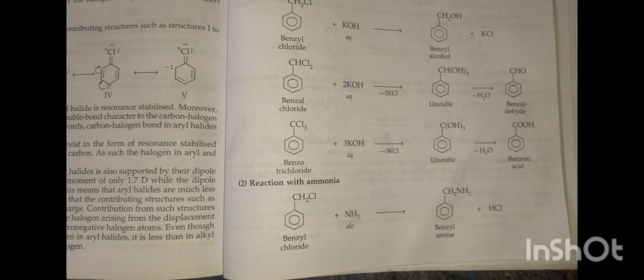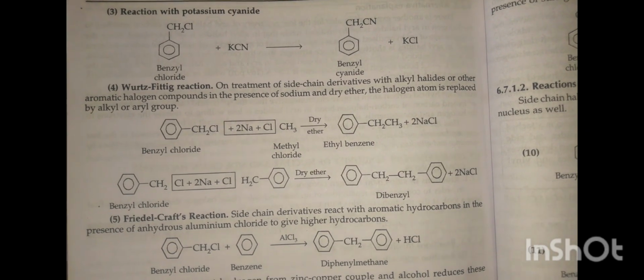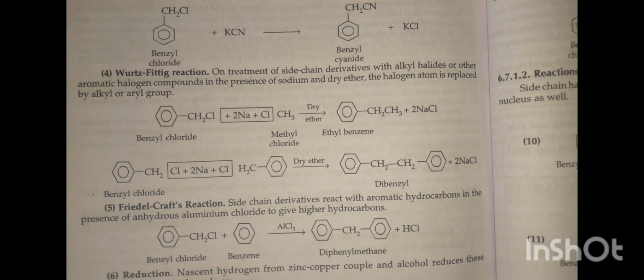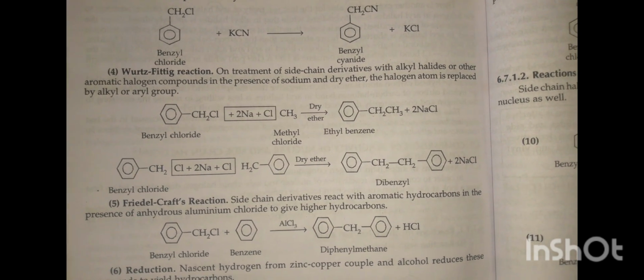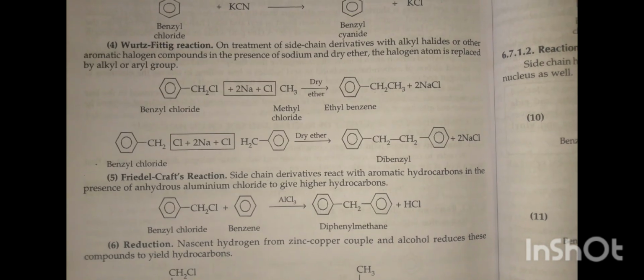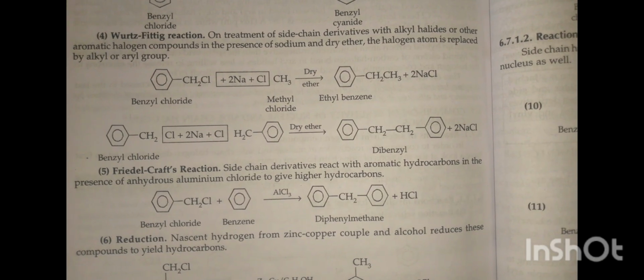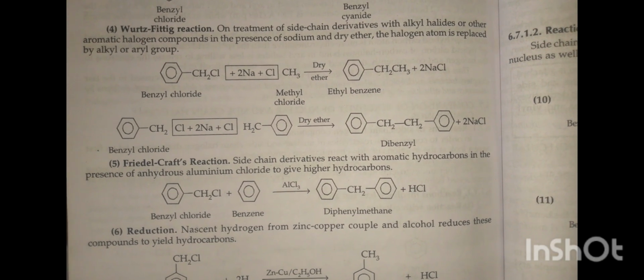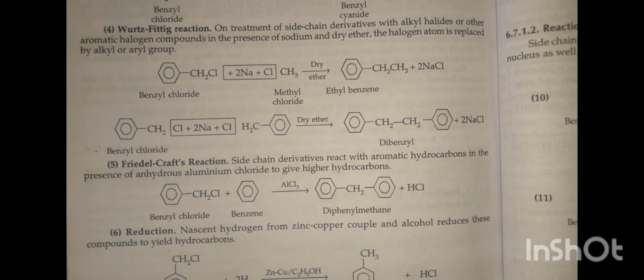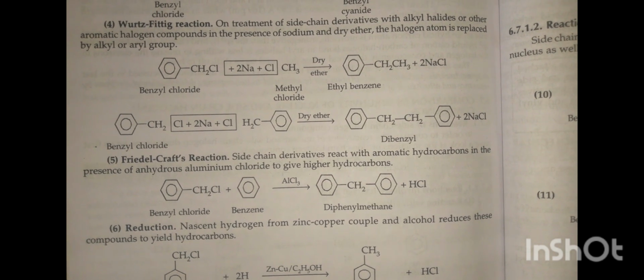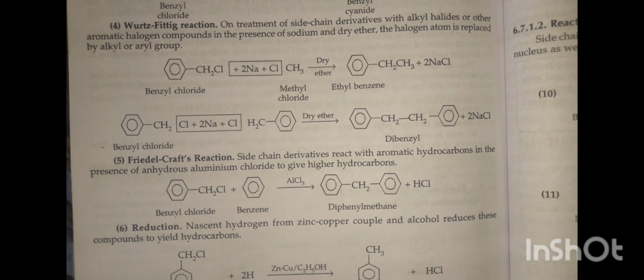Next is reaction with ammonia. When benzyl chloride reacts with alcoholic NH3, it forms benzylamine. Next is reaction with potassium cyanide. When benzyl chloride reacts with KCN, it forms benzyl cyanide. Next is Wurtz-Fittig reaction. On treatment of side chain derivatives with alkyl halides or other aromatic halogen compounds in the presence of sodium and dry ether, the halogen is replaced by alkyl or aryl group.